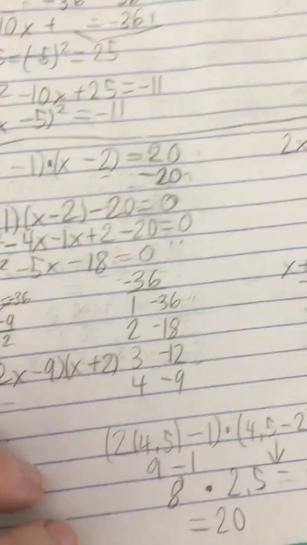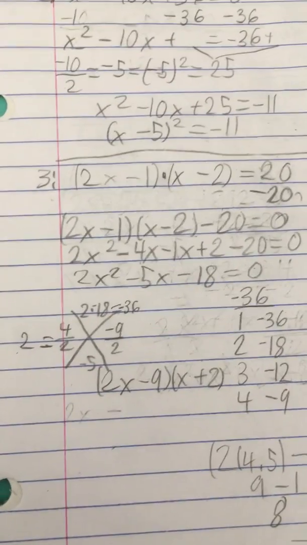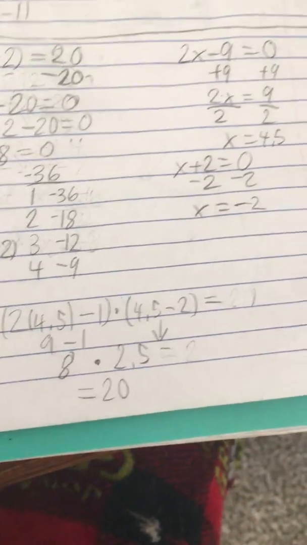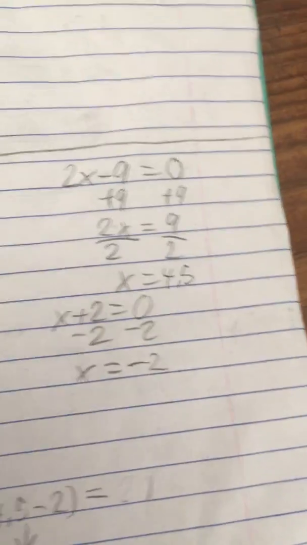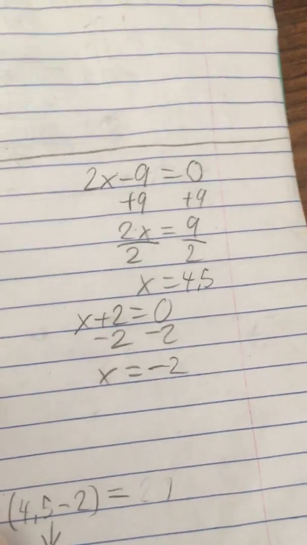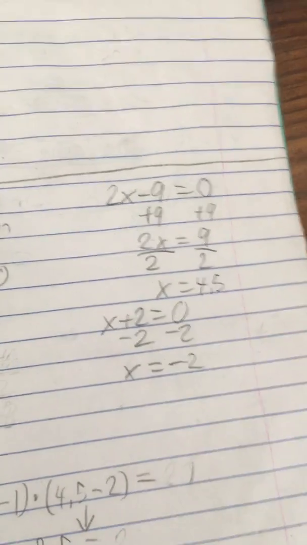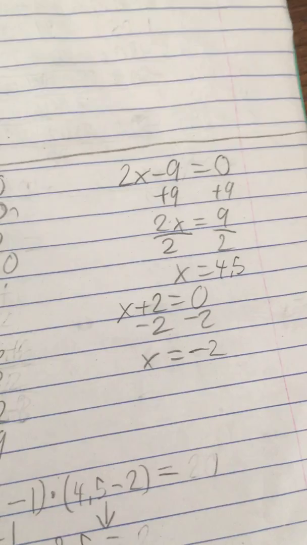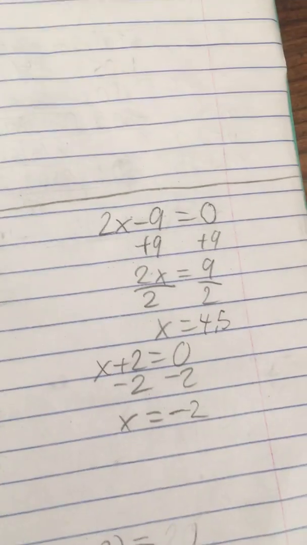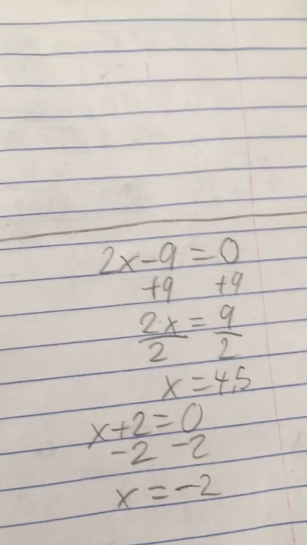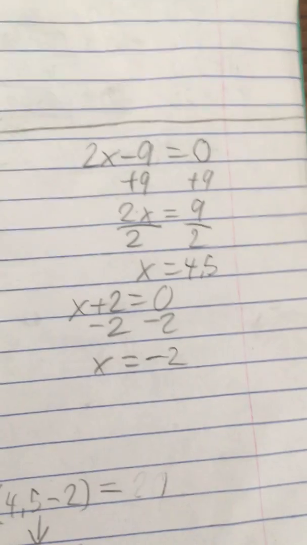So now we are going to come over here and do 2x minus 9 equals 0. And we're going to add 9 to both sides, and you should get 2x equals 9. And then you're going to divide by 2 on both sides, and that should give you x equals 4.5.